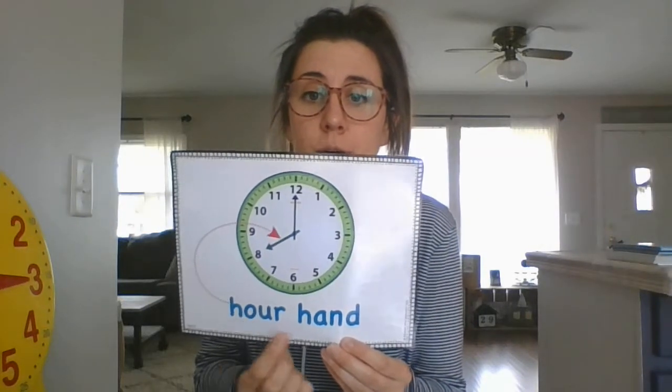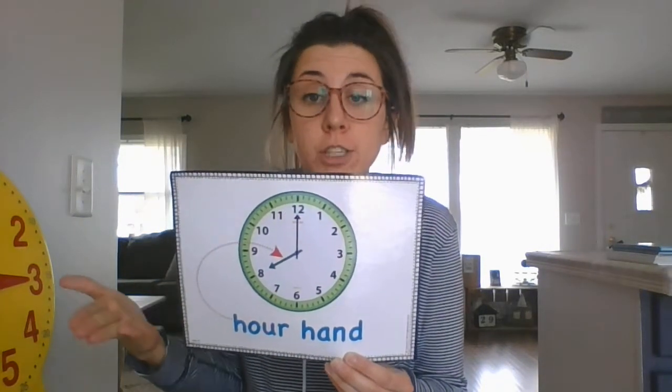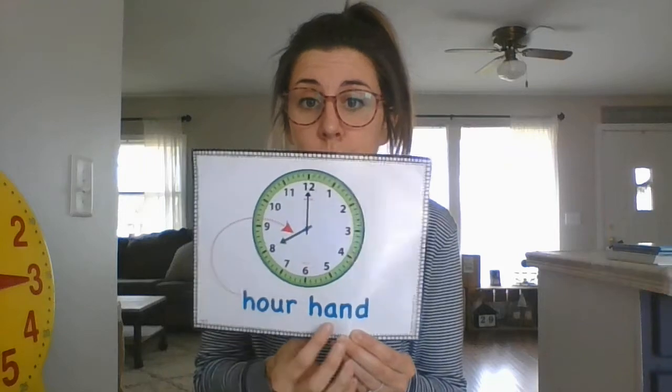And what you notice about this clock is that it actually has two hands. It might be hard to see in this picture, but the hands are actually two different colors. We have black at the top, and then we have red at the bottom. The short hand on an analog clock is what we call the hour hand. That's what we read first when we're looking at an analog clock, the hour hand.